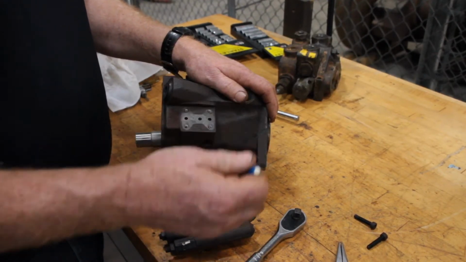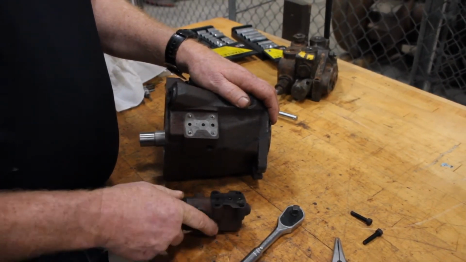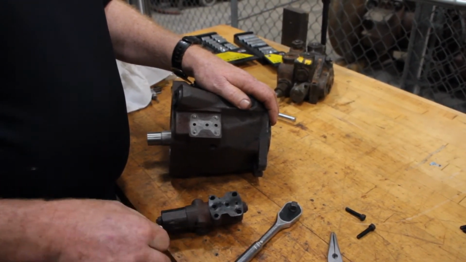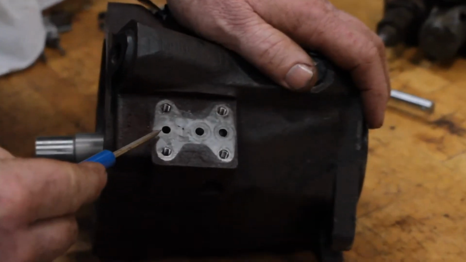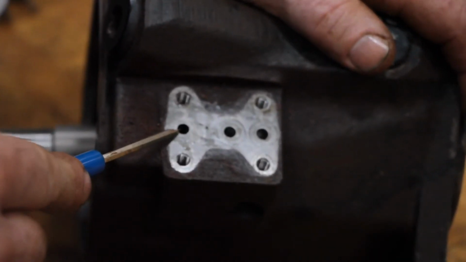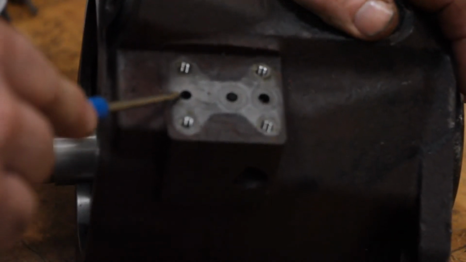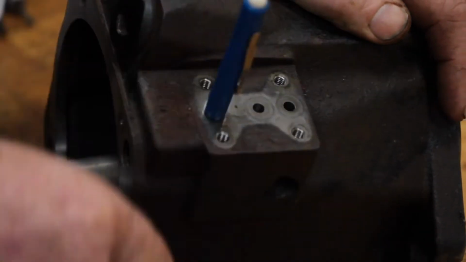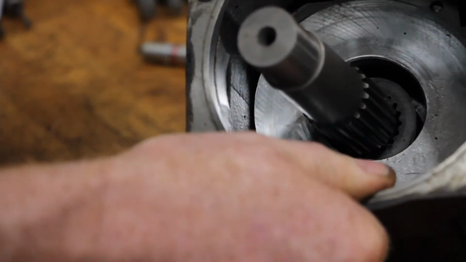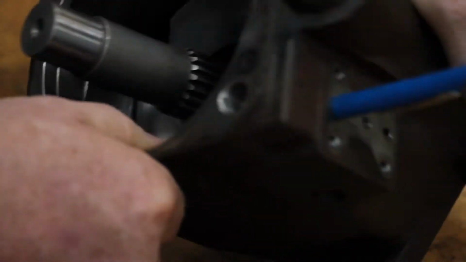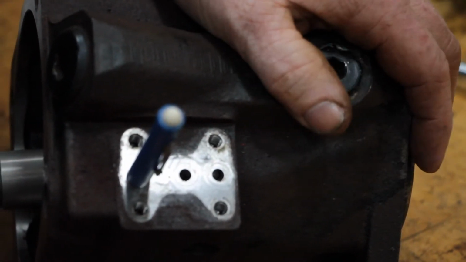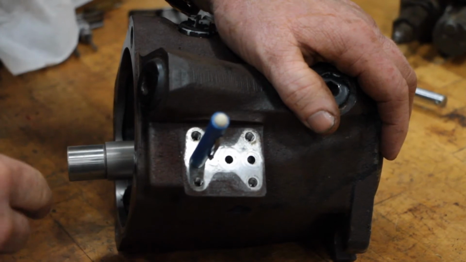Okay, after removing our valve assembly off of this, we have 3 small ports going into the pump body, the pump housing. The rear pump housing port is actually our port that drills straight down through to the crankcase. That tells our compensator whether or not it's dropping pressure inside the crankcase.